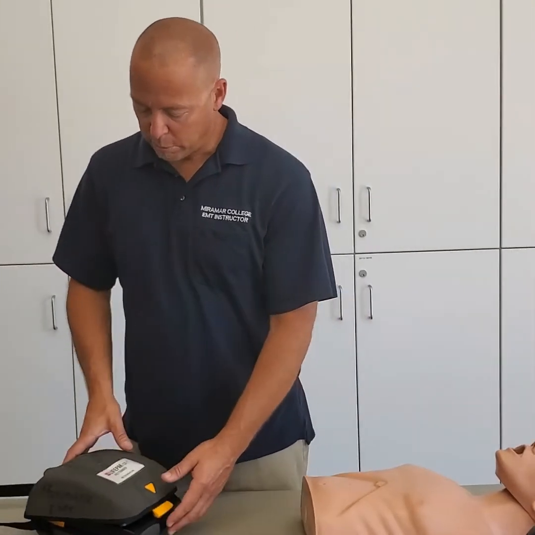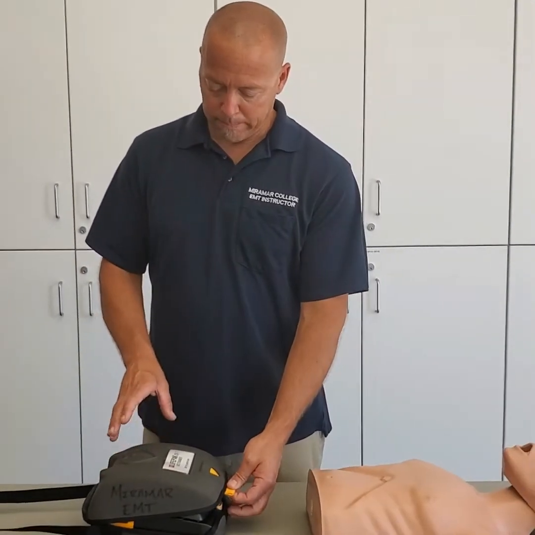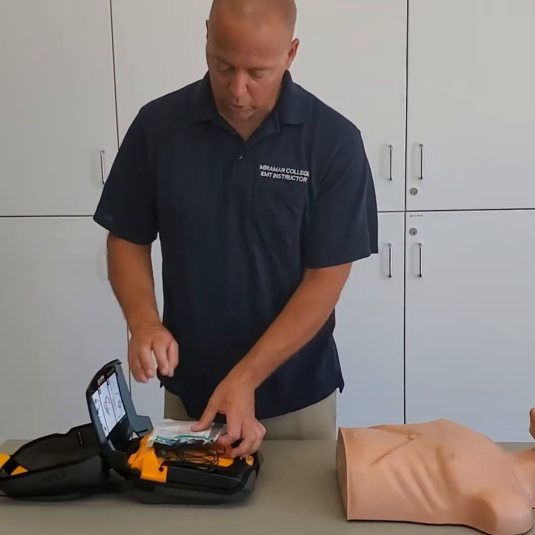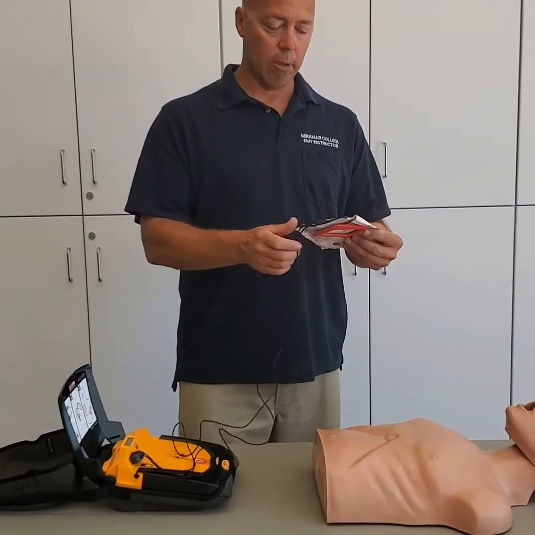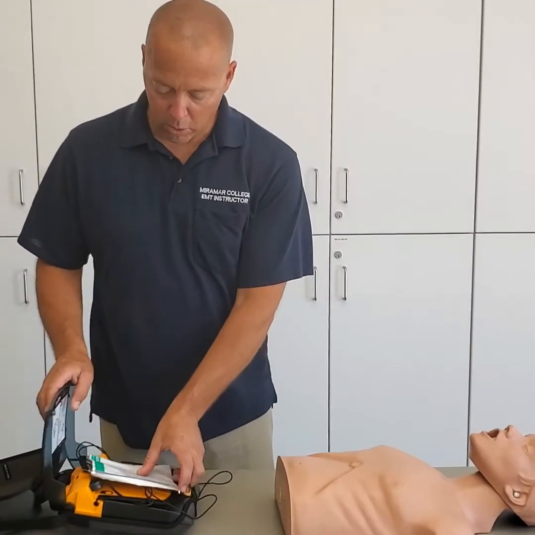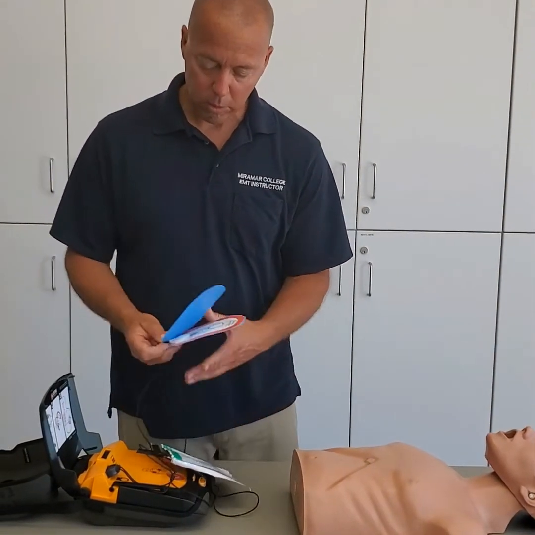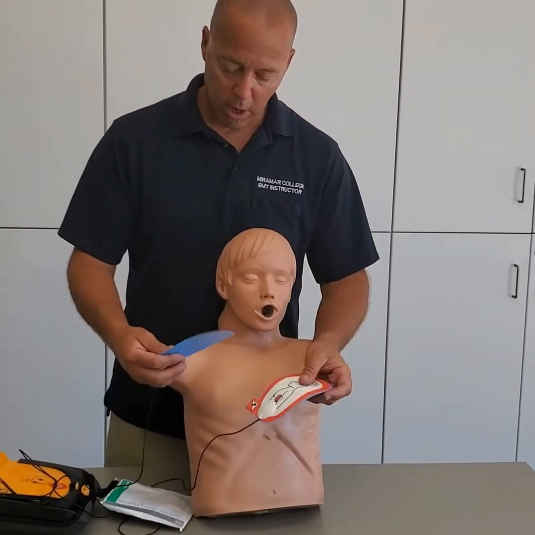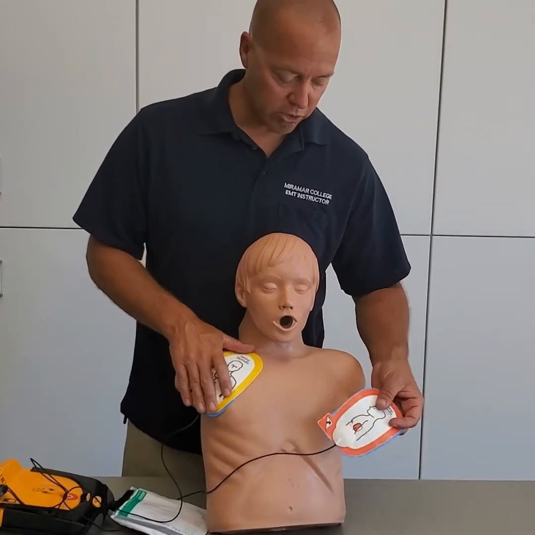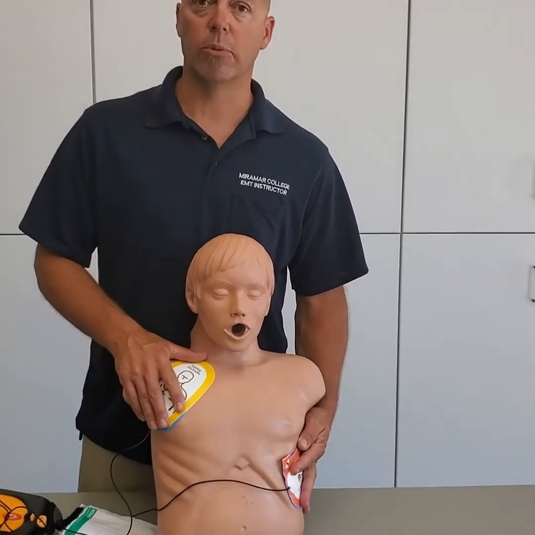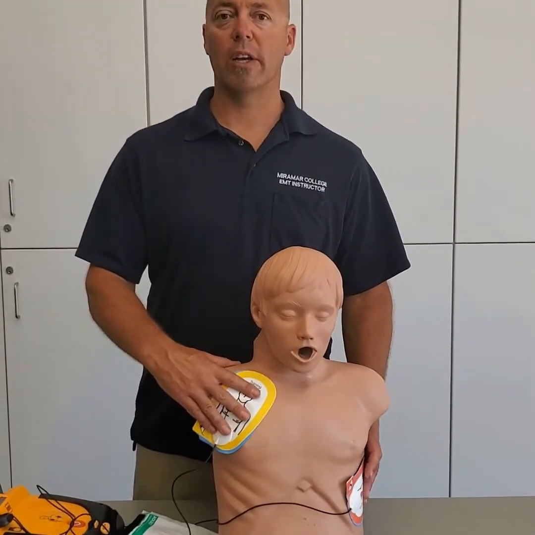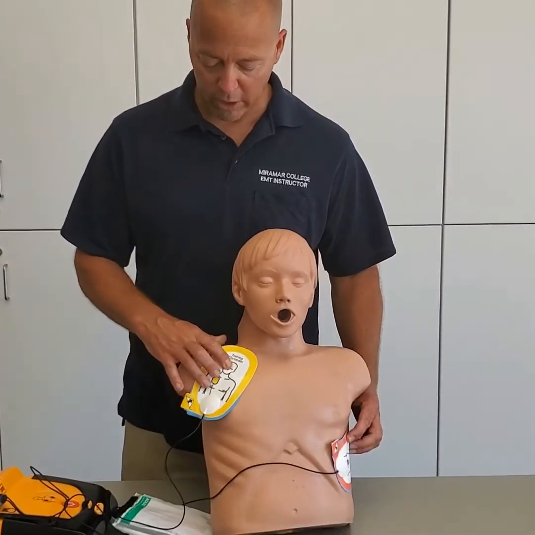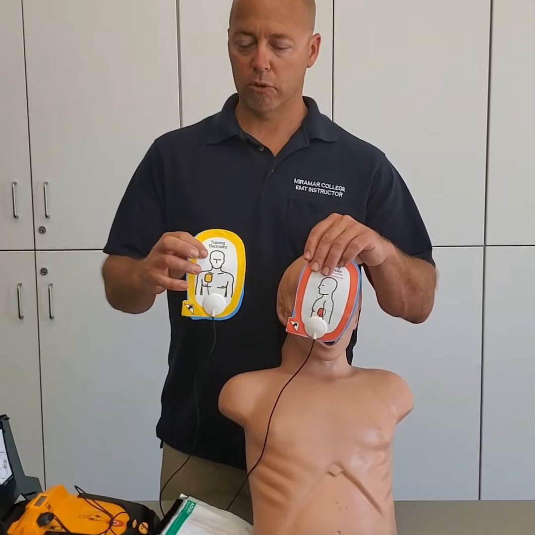All right, a couple of things about this machine. When we put these pads on, let's just open this up. You have these pads here, and they must go on your patient in specific positions. They have little pictures on them. One is going to be on the upper chest area, and one on the lateral ribs area. So it's always the patient's upper right chest and then the left lateral ribs. That is how your pads have to go on. If you forget, most pads have little pictures.